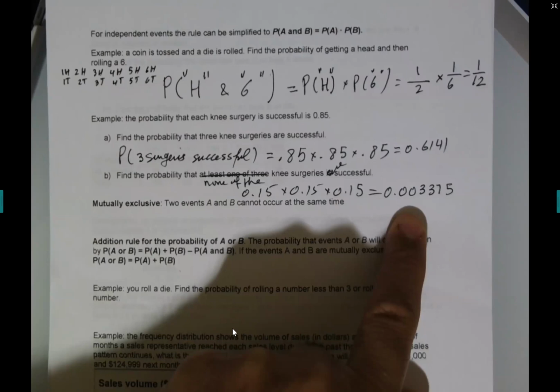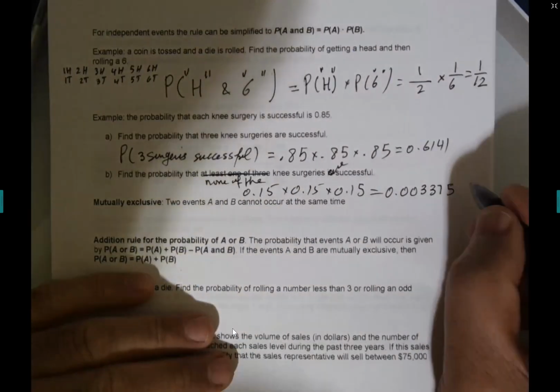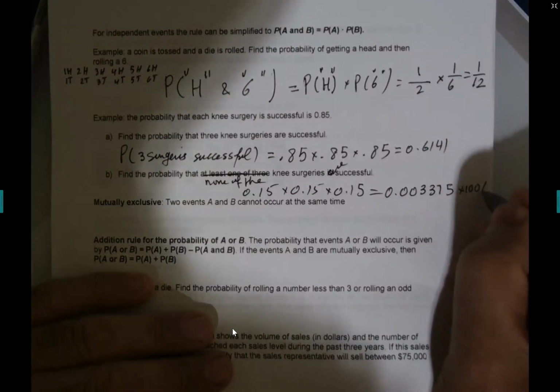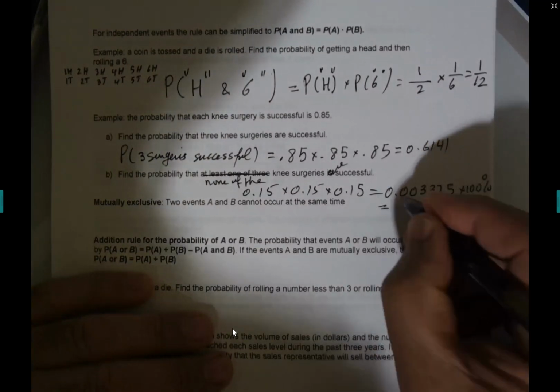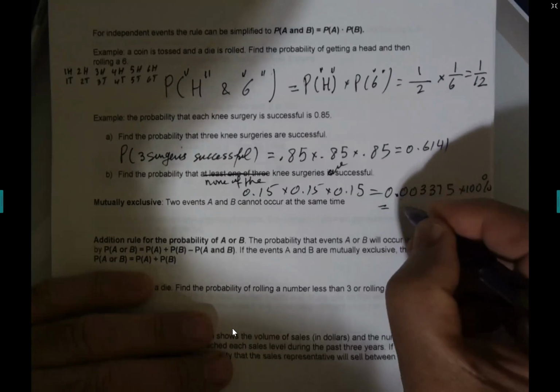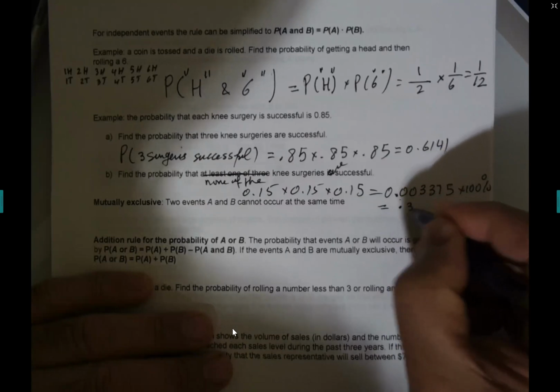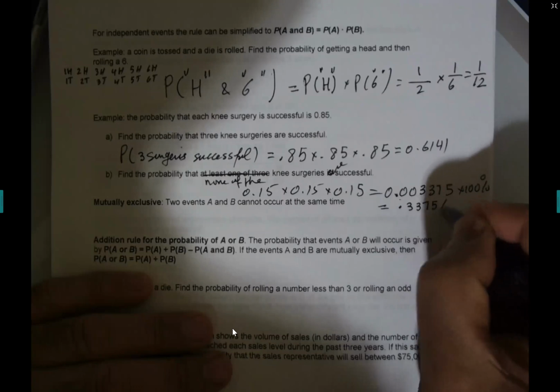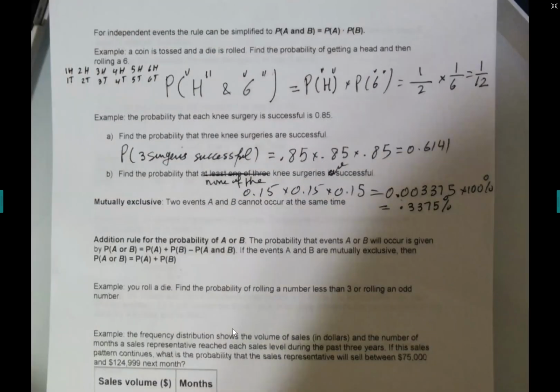0.003 times 100, I think. Okay, so we need to multiply by 100%. And when you multiply by 100%, you move the decimal point 2 digits to the right. So it will be what? 0.3375%.